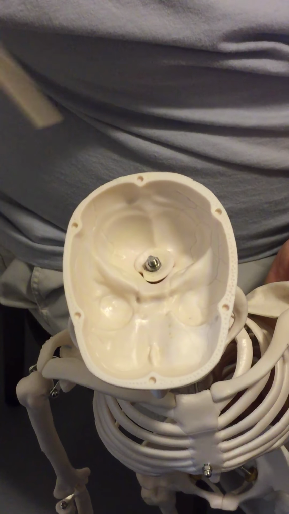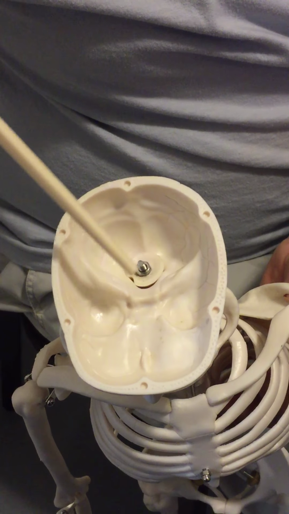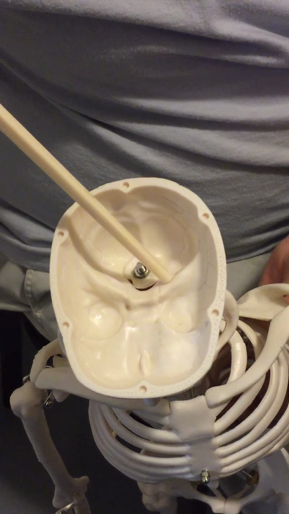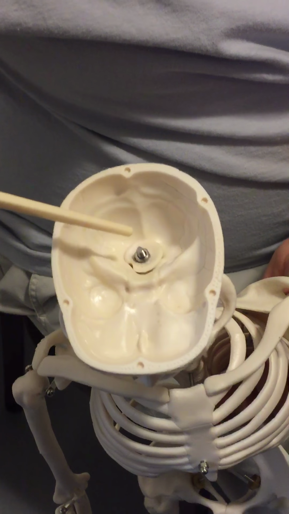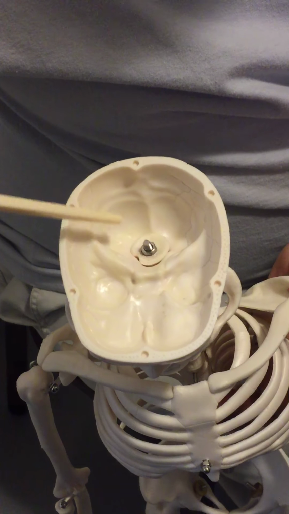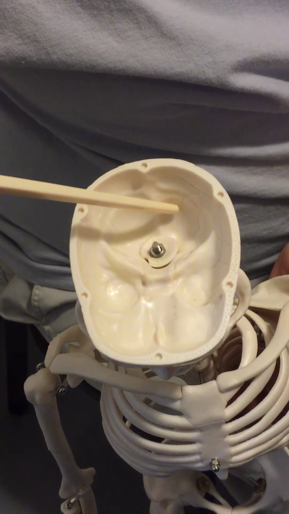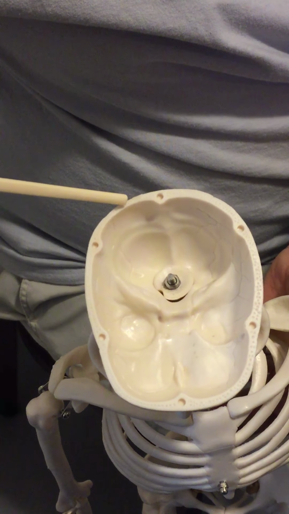And then we have the temporal. So the temporal is going to be this bigger portion back here. The occipital. And the parietal.